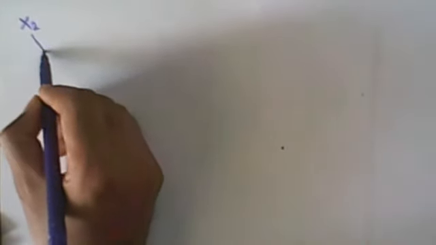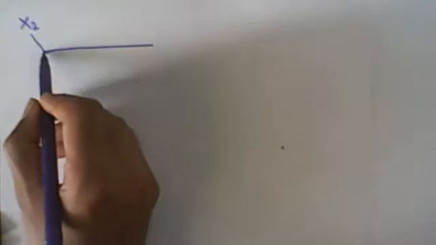So for X2, we have a 4 variable Karnaugh map.